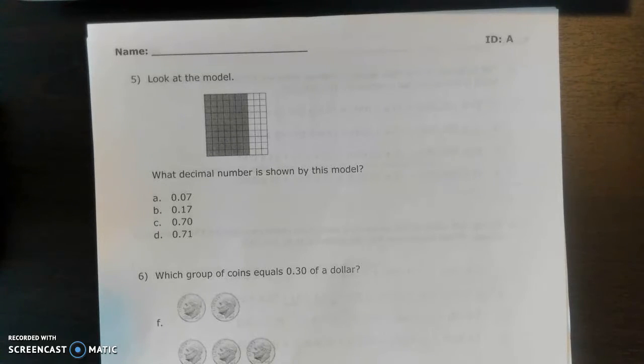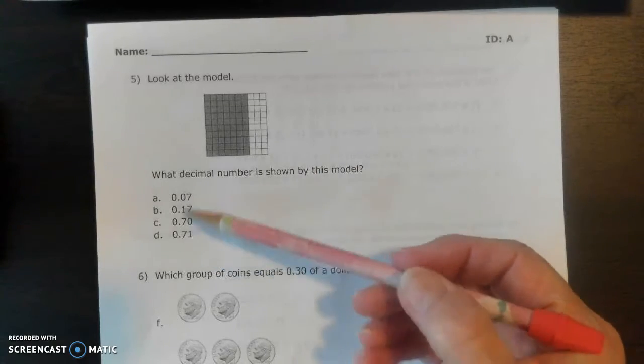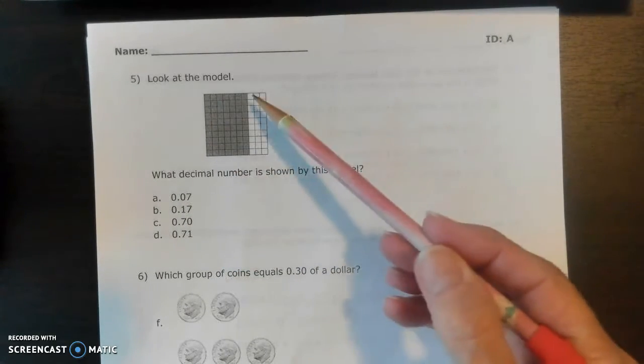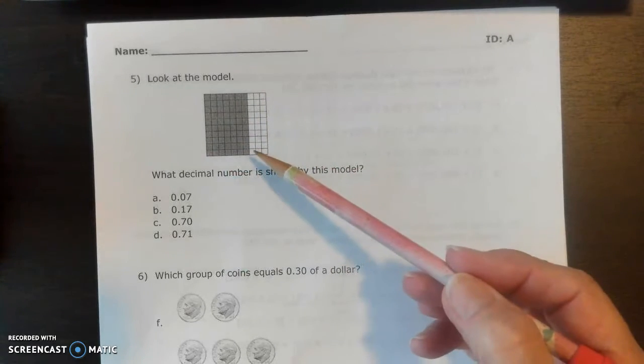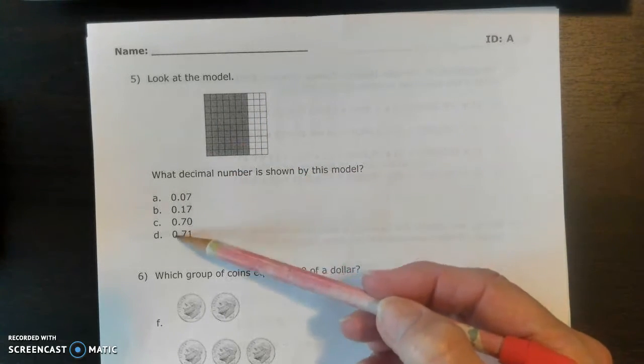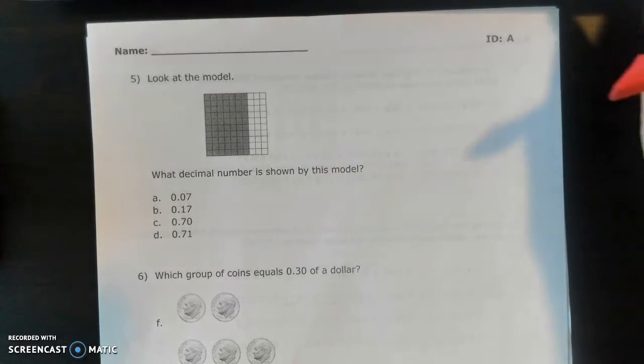Look at this model. What decimal number is shown by this model? The first thing I'm going to notice are my answer choices, and I'm noticing that there's a 0 in the ones place, and that's because there is not one whole grid shaded in. So this is the decimal number. I know it has a decimal in it. It's telling me I'm using this as a decimal model.